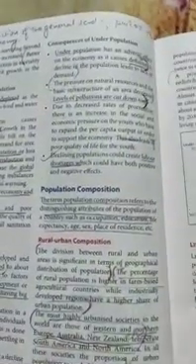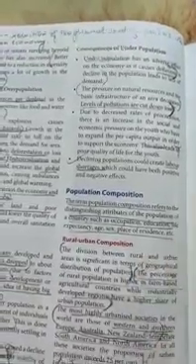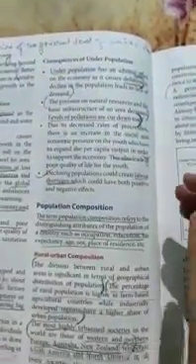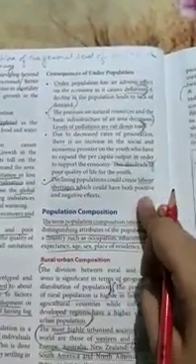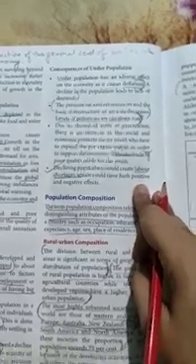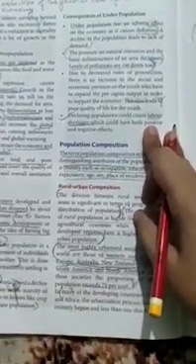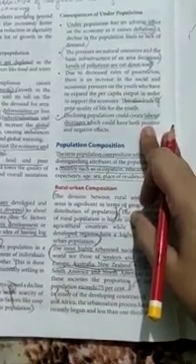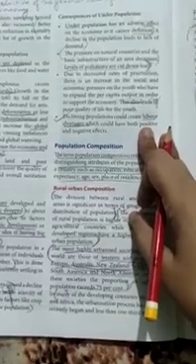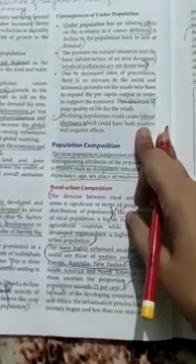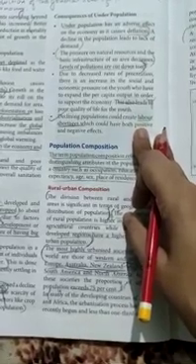Next is the consequences of underpopulation. Now, underpopulation, what are the consequences? Let's study. Number one, it has an adverse effect on the economy. Why so? Because it causes deflation. Now, what is deflation? It is the reduction of the general level of prices in an economy. Okay, so underpopulation causes deflation, and a decline in the population leads to lack of demand.